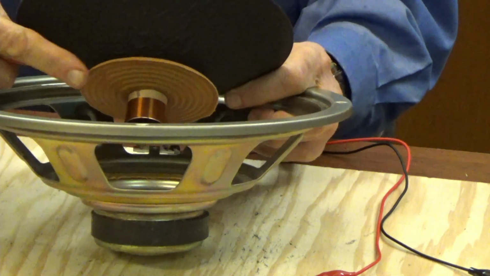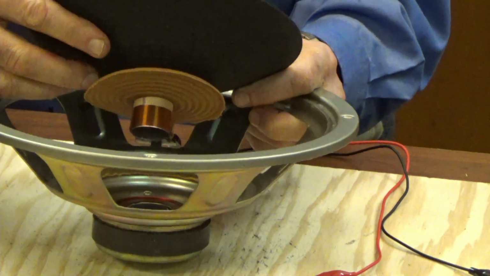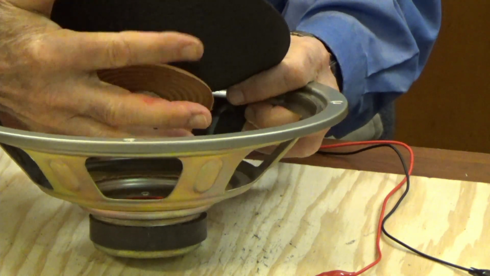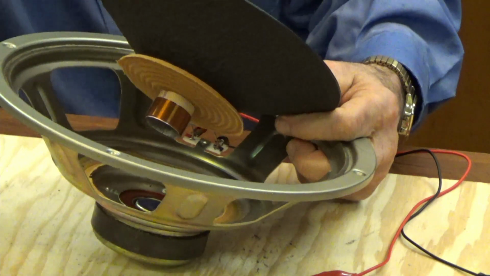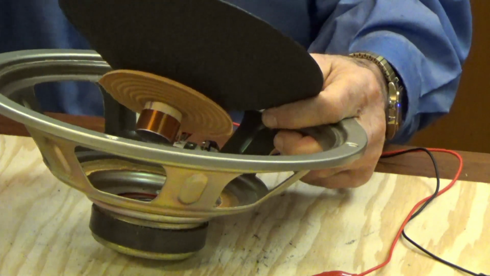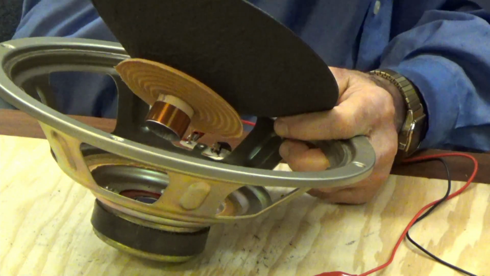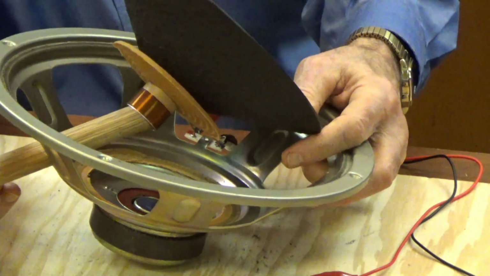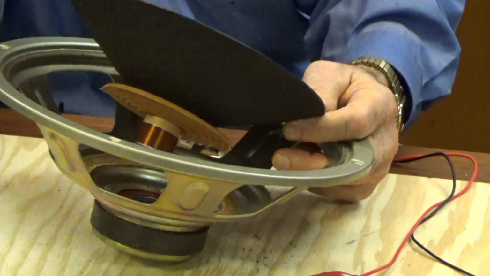So you can see that's a coil of magnet wire. And also I want you to see that it's hollow. I can get my finger in there without my hand. Let's use this stick. You can see that it's hollow, okay?